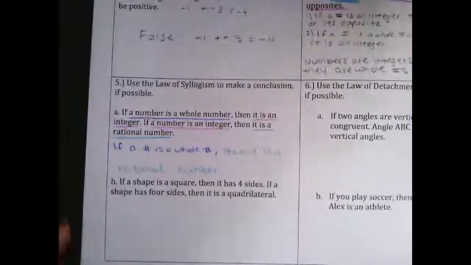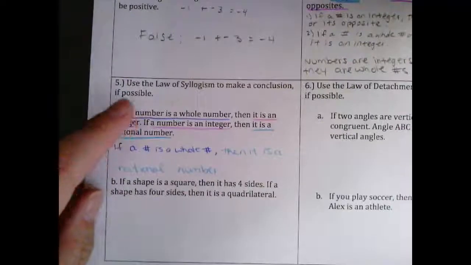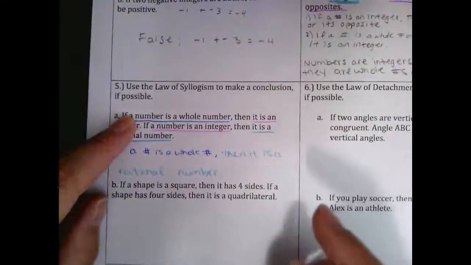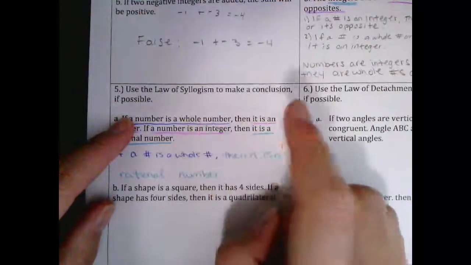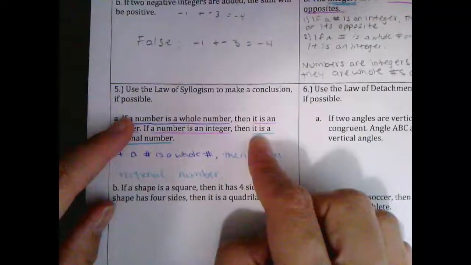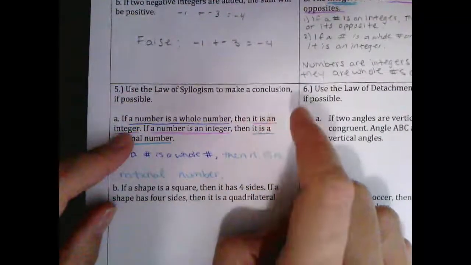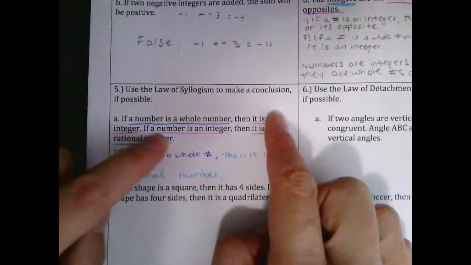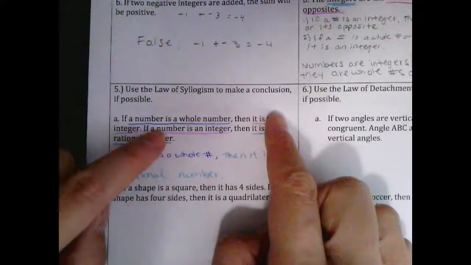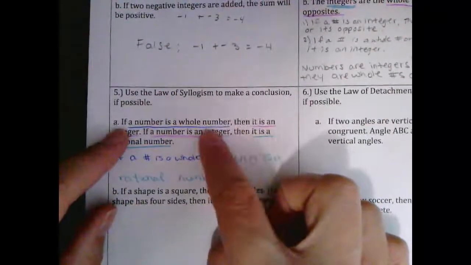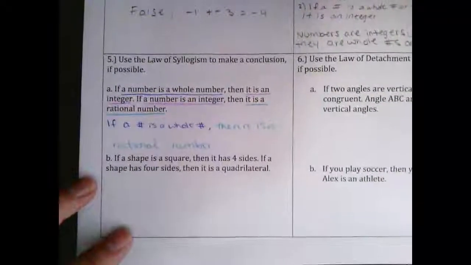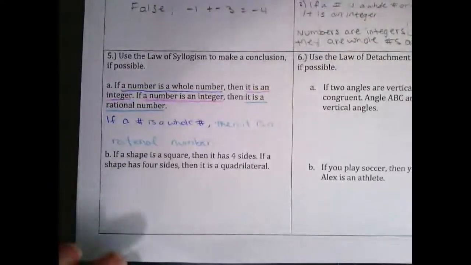Okay, so the law of syllogism takes the hypothesis from the first statement and links it or makes it conditional with the conclusion of the second statement, as long as the conclusion of the first statement is also the hypothesis of the second statement. So if these two are not the same color, it doesn't work. Okay, let's look at the next one.